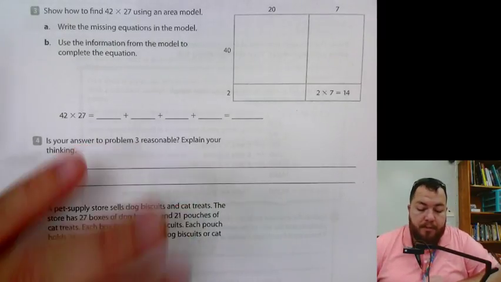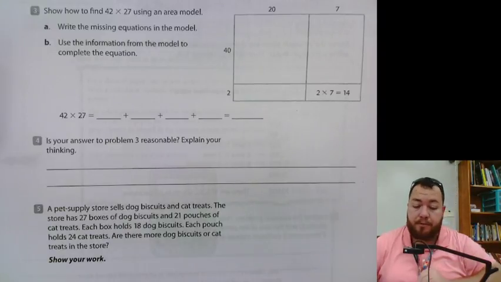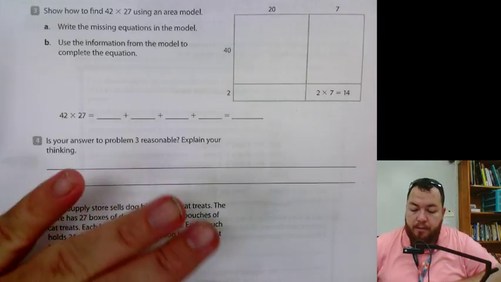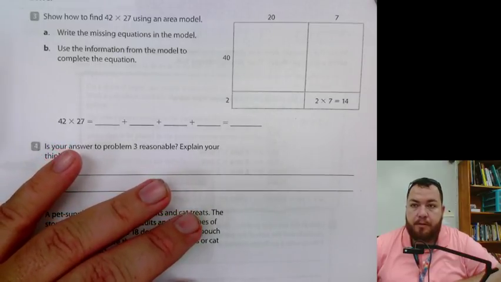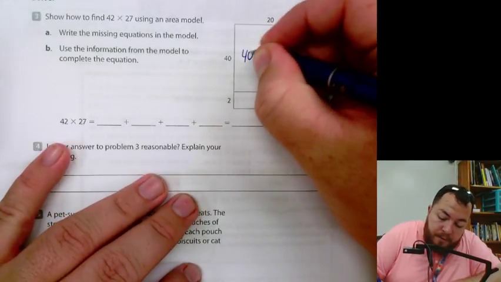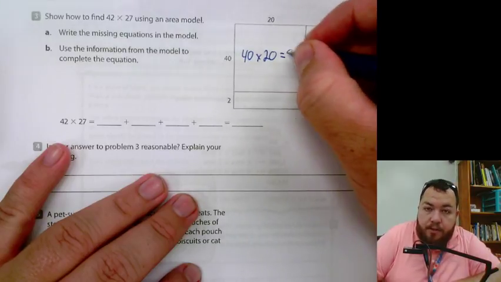For number 3, it says, show how to find 42 times 27 using an area model. Write the equation in the model. Use the information from the model to complete the equation. So the first thing we've got to do is break it down into the area model, and we're going to do 40 times 20, which equals 800.